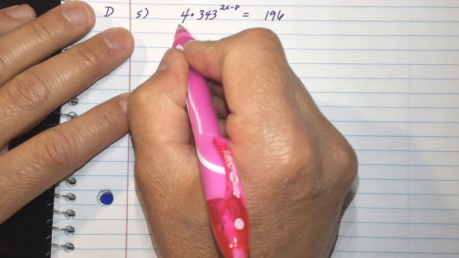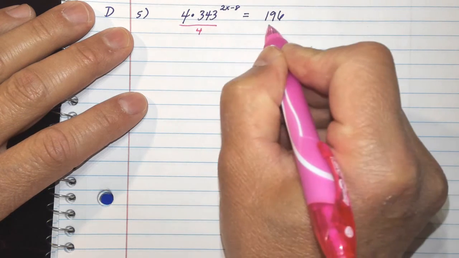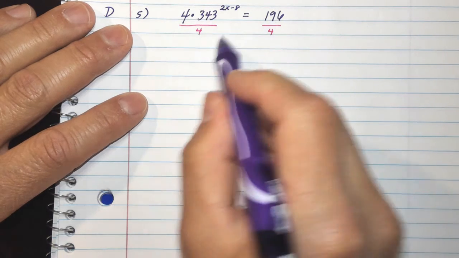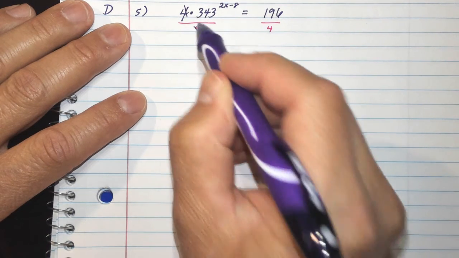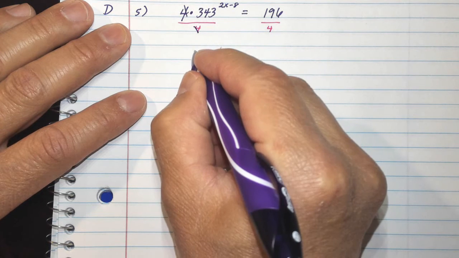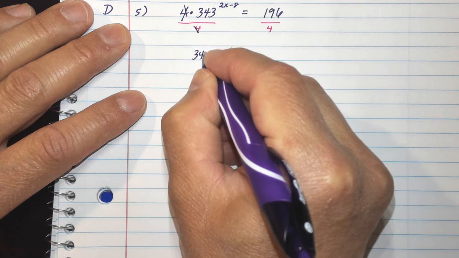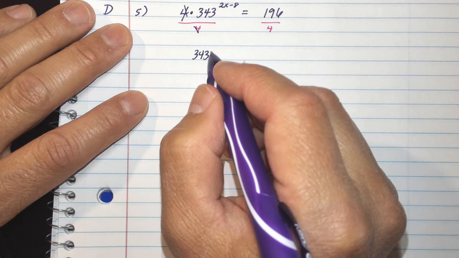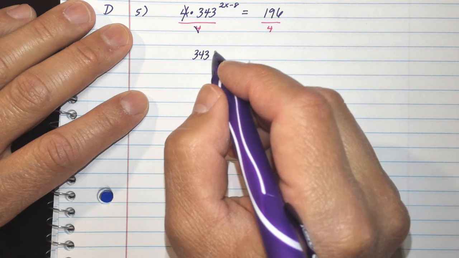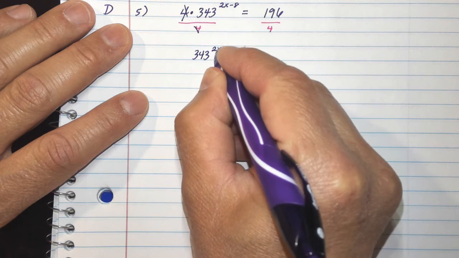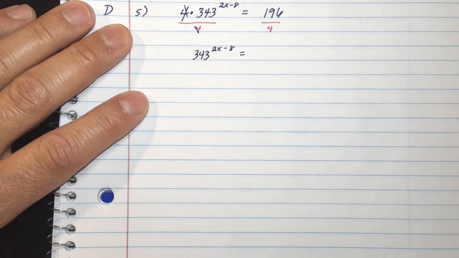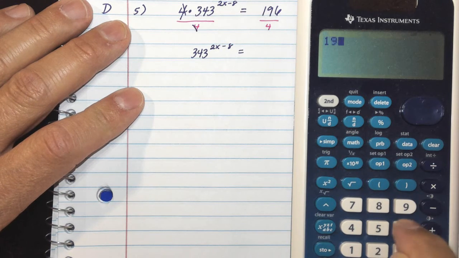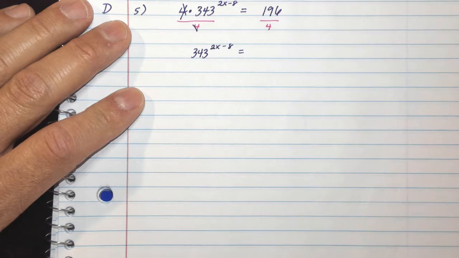And I don't really care if you show me this, because it's first year algebra stuff, but if you want to show it, that's how you show it. The 4's cancel, and then you get 343 to the power of 2x minus 8 equals 196 divided by 4. 196 divided by 4 is 49.